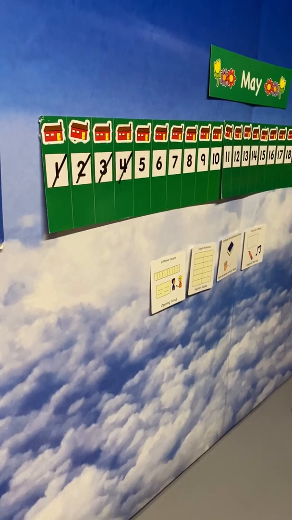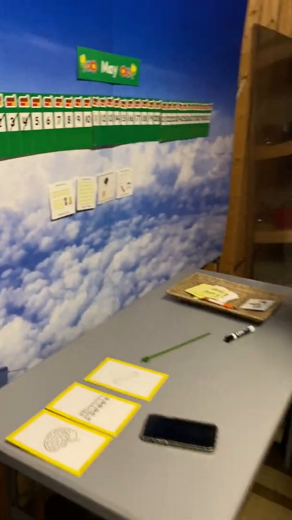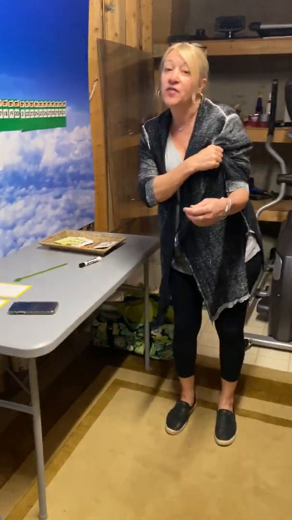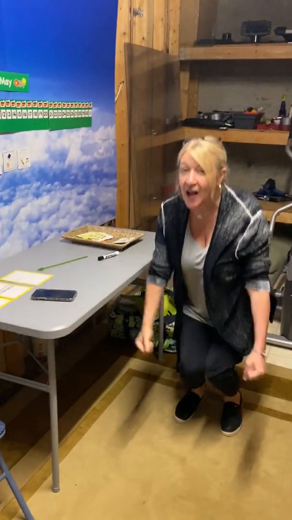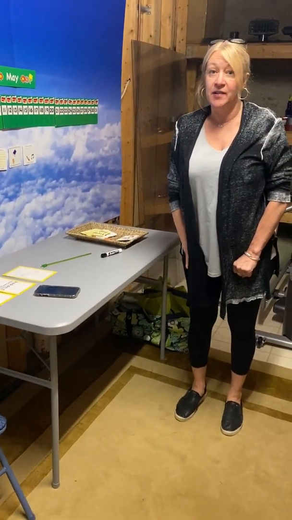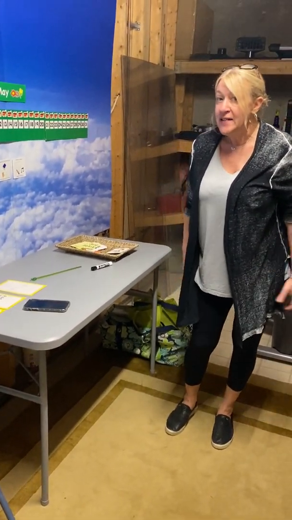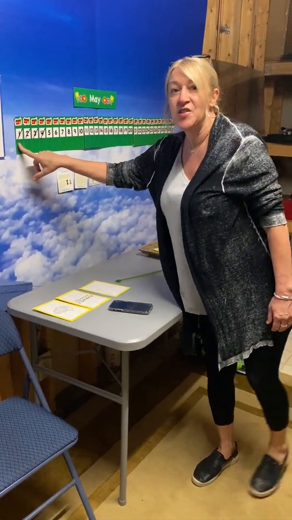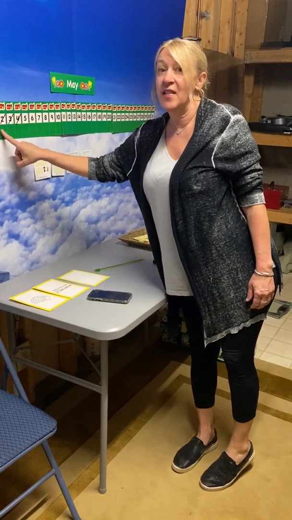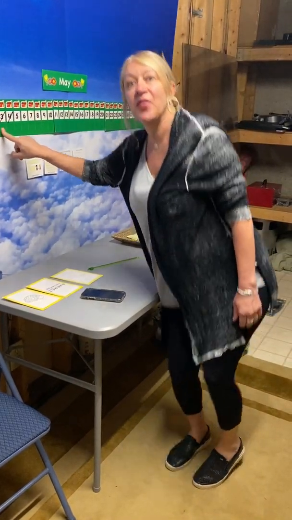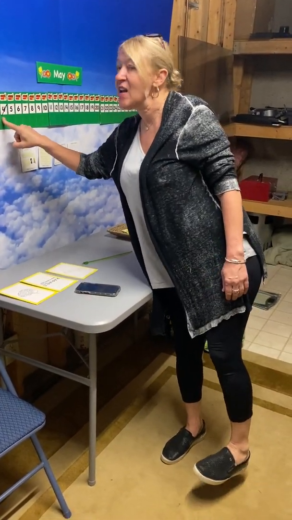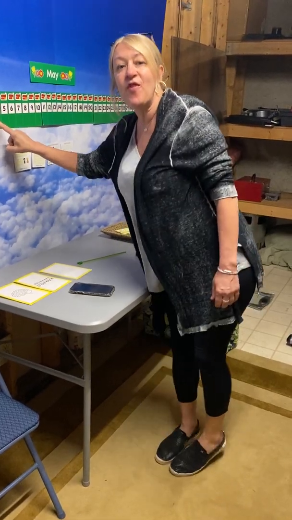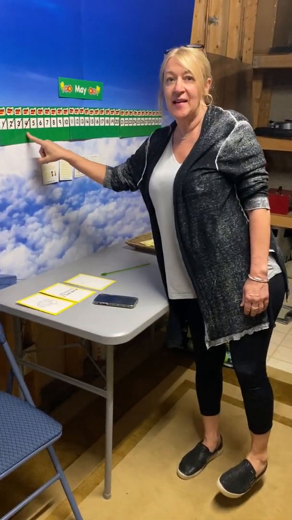Let's count to 4. Now, I want you to stand up. And since there are only 4 days so far, I want you to jump as high as you can 4 times when I count. Super, super high. Stand up. Ready? Jump 1. Jump 2. A little higher this time. Jump 3. And the very highest you can jump. Jump 4. There are 4 days in May so far.